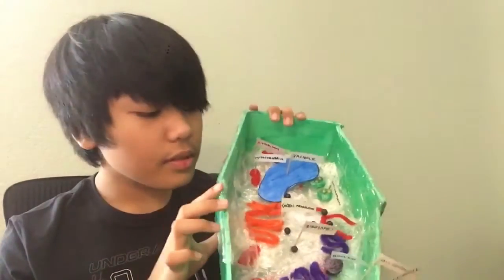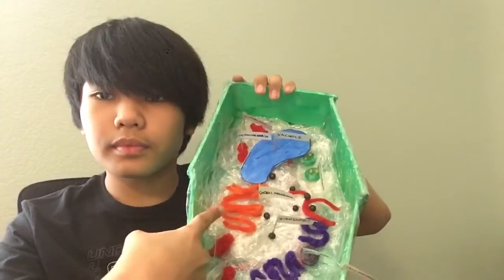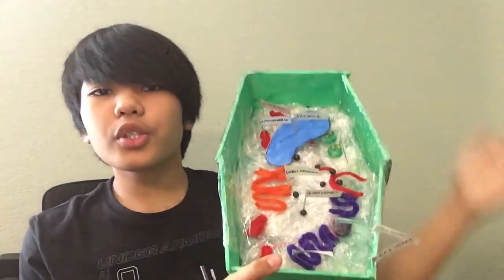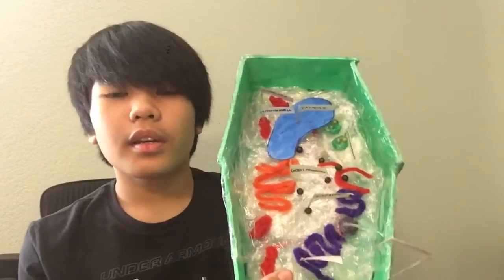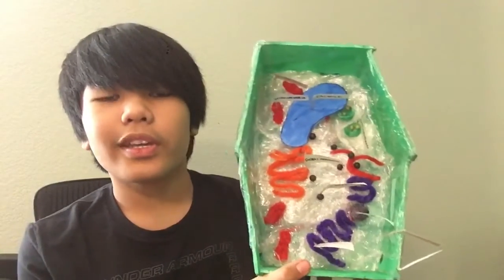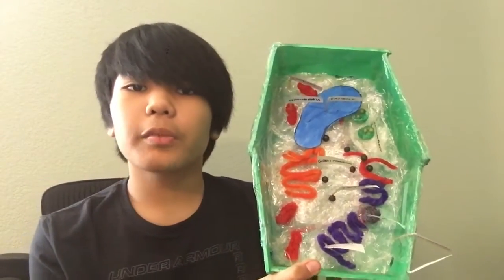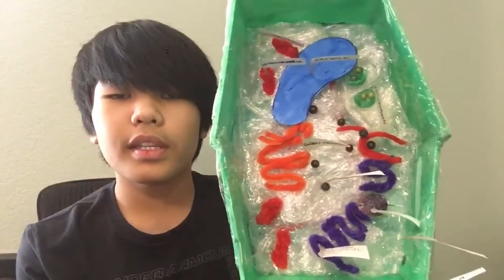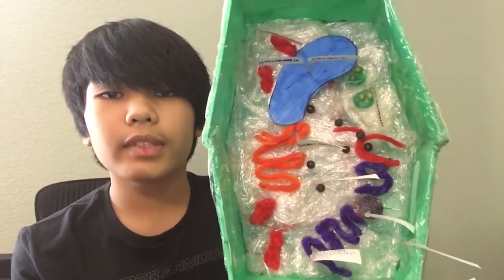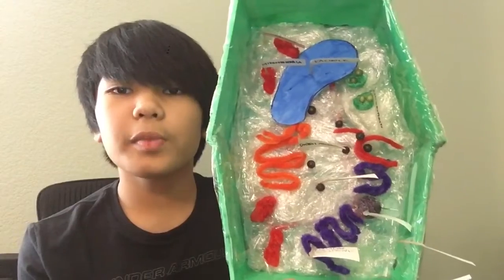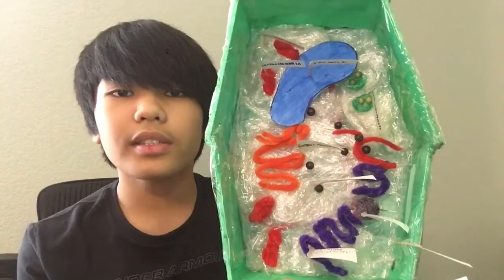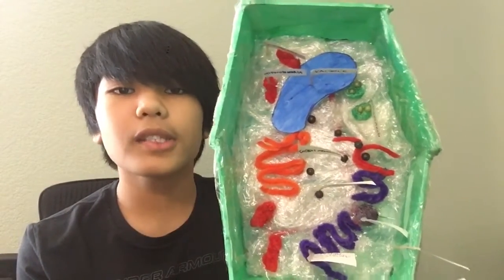Now, let's move on to the Golgi apparatus. Now we're at the Golgi apparatus. This organelle right here. The Golgi apparatus, its job is to take newly manufactured or produced materials from the ER, or endoplasmic reticulum, and distribute them either inside the cell to other organelles or places outside of the cell.